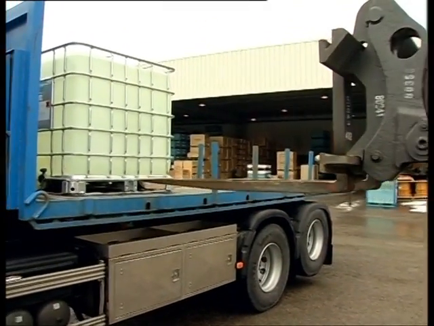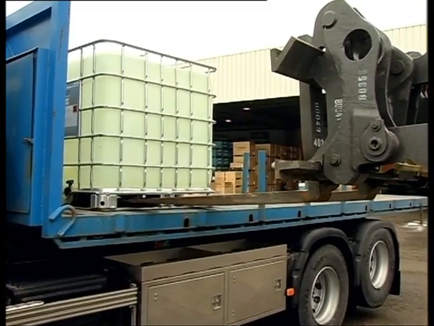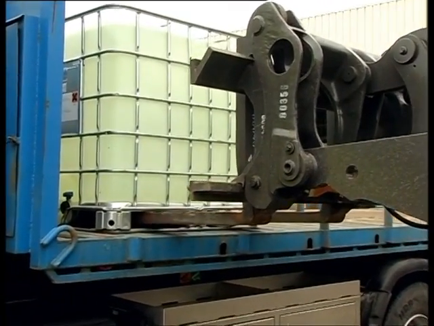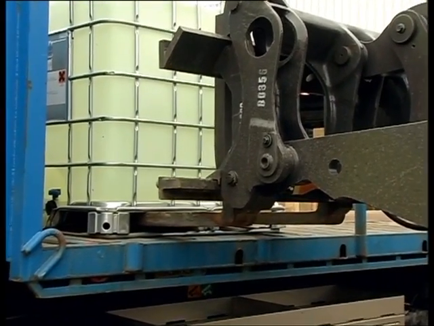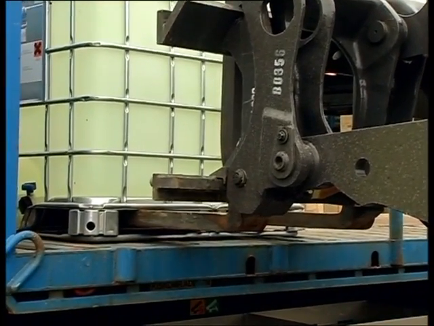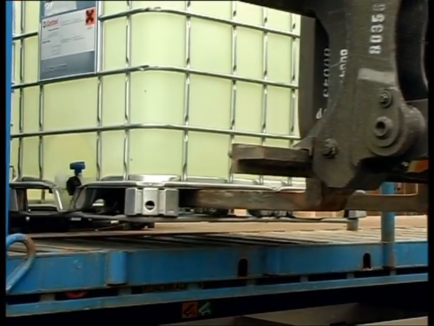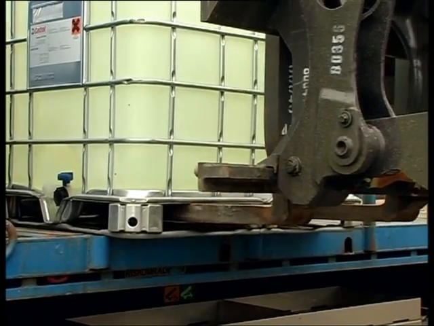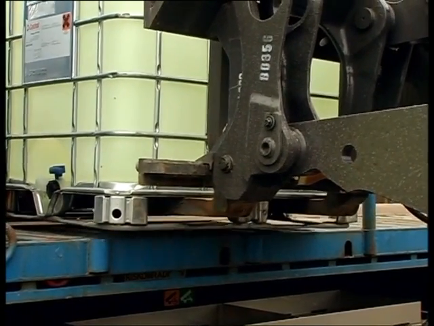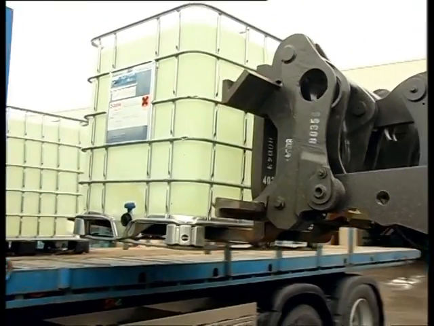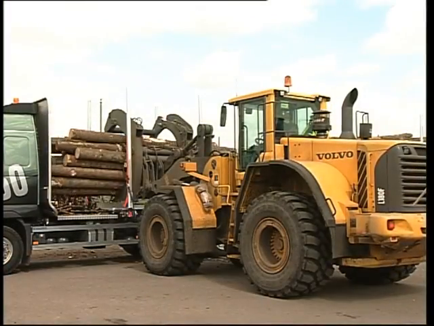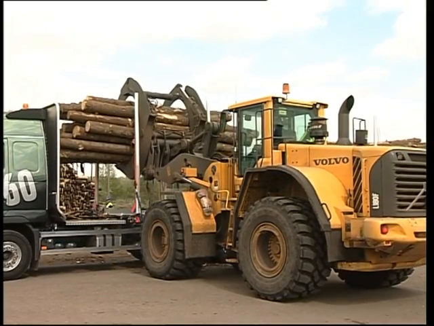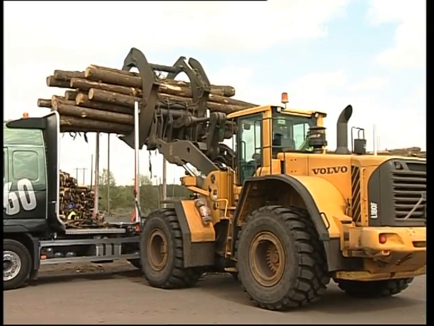This means that the speed-dependent mode is suitable when you need precision movements at low speeds, such as this, when positioning the forks under a pallet. Or here, when unloading a logging truck, or other applications where first gear is not required to perform loading.